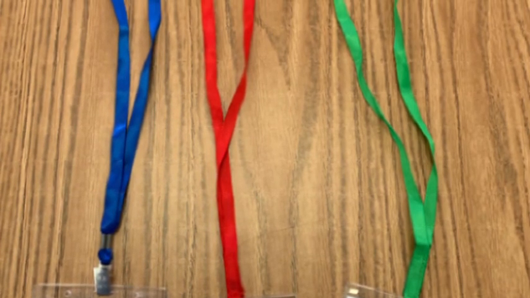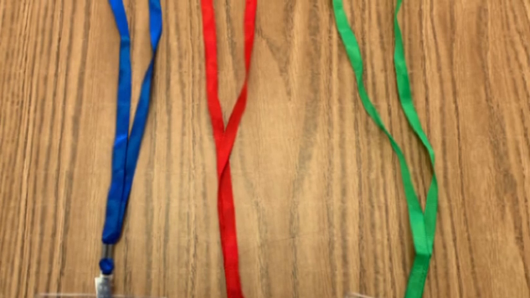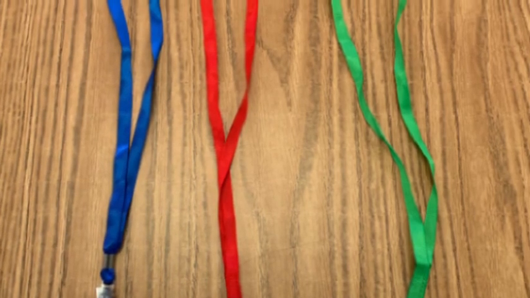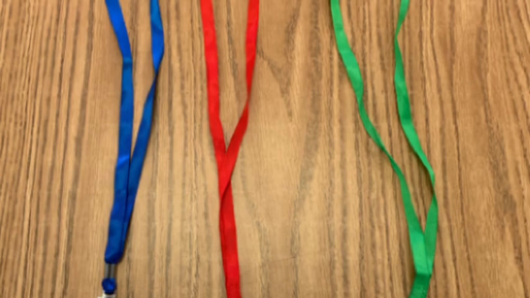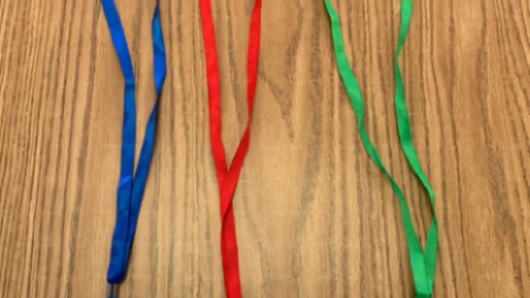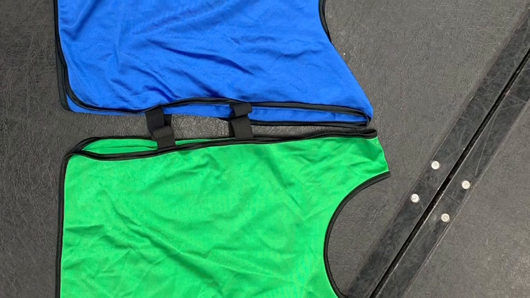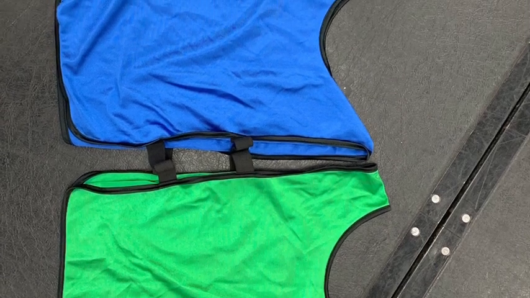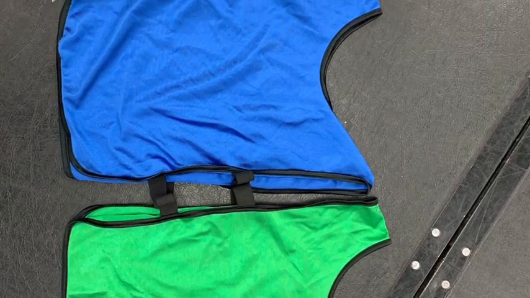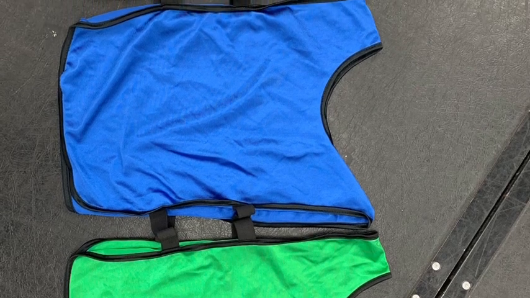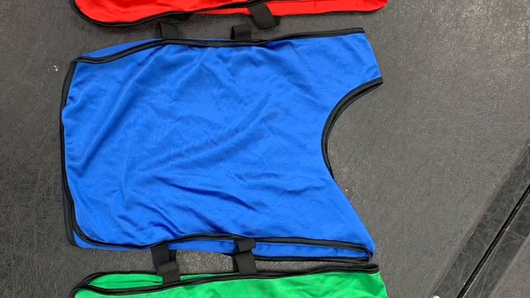Lanyards can also be used to help students understand what team or group that they're in. The use of jerseys or wristbands are also good visuals to help students understand what team or group that they're in or on.